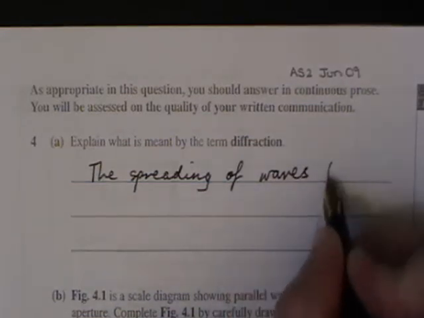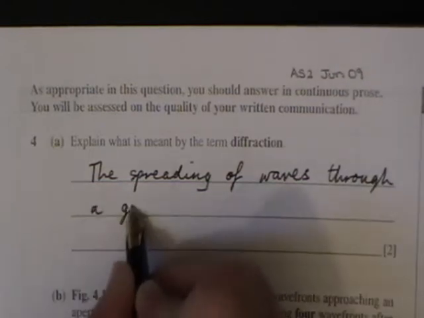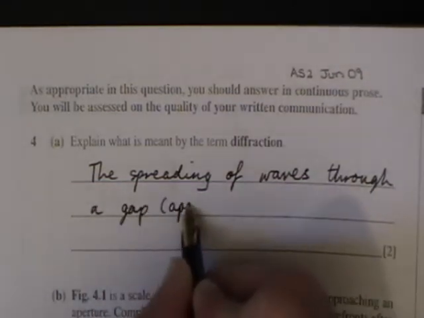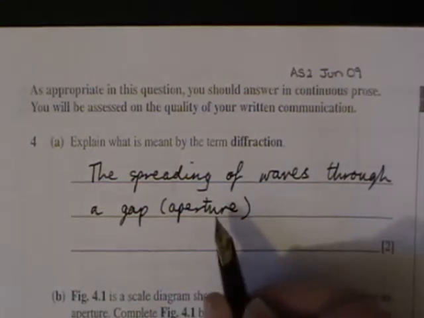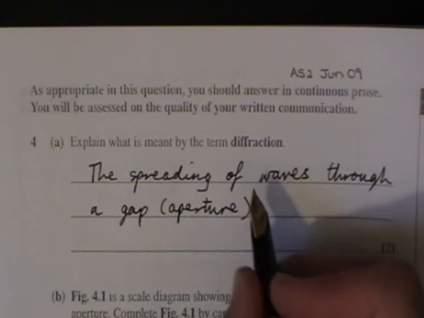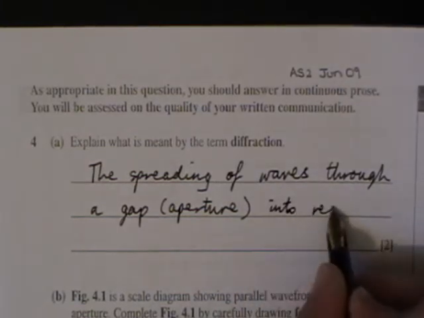The spreading of waves through a gap or aperture. That's quite often used there. Through the spread of waves through a gap, and then just to finish that off, you could add into regions of geometric shadow.